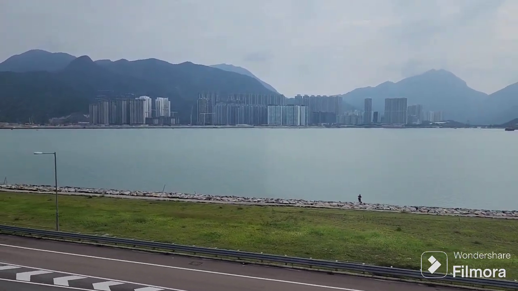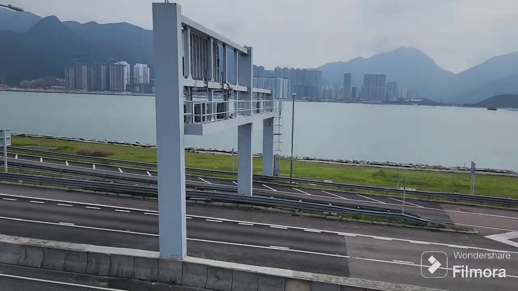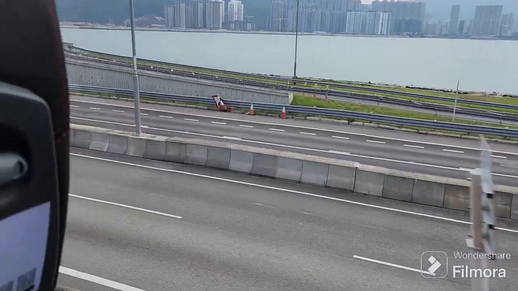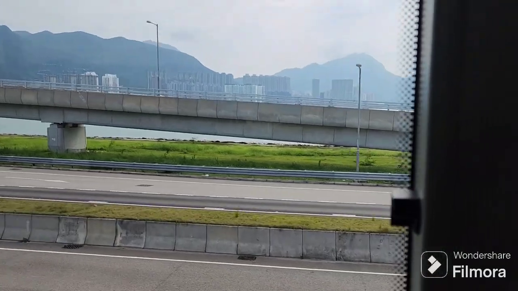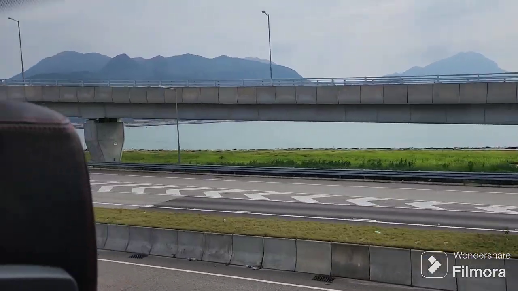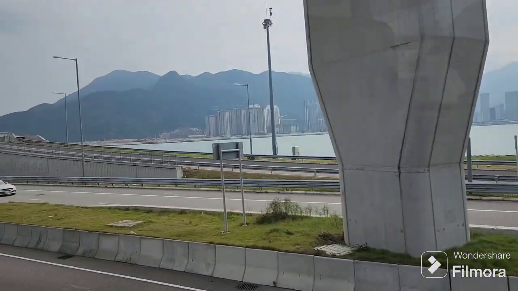So that's all you needed to know about our trip. If you have any questions, feel free to ask me in the comment section. Now, just to make it clear, there are multiple websites that offer the Octopus card. You can go for any website of your choice. You also get these Octopus cards at the MTR station, which is their underground railway station.